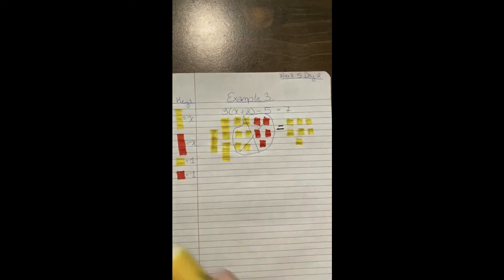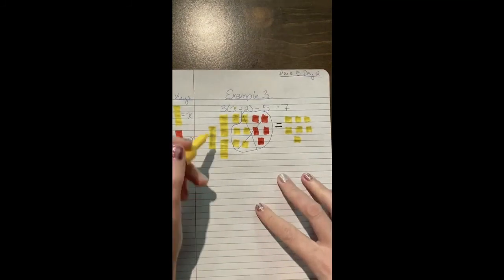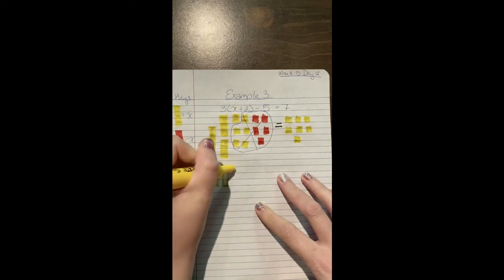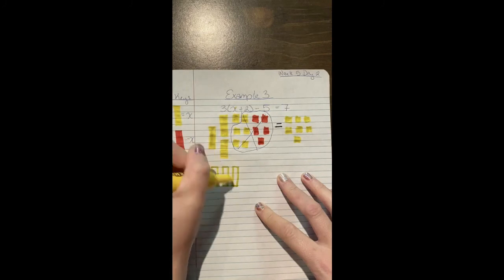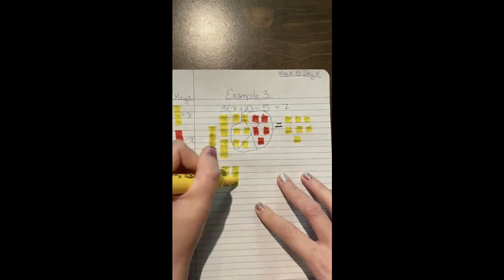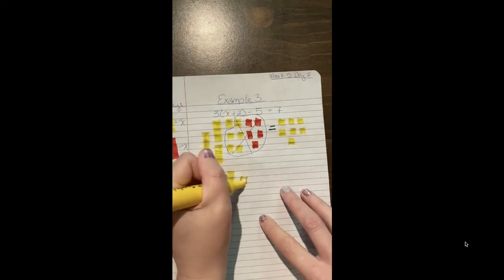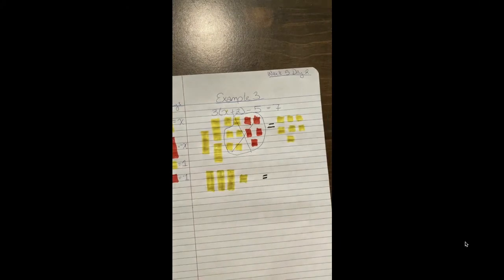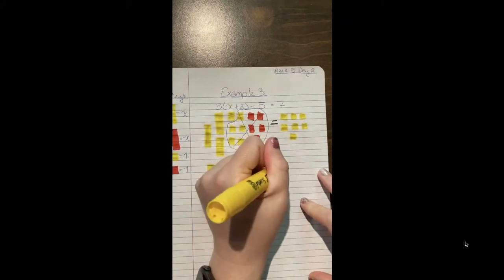So I'm going to bring down what I have left over. So I have 3x plus 1 equals, and we still have positive 7 on the right side.